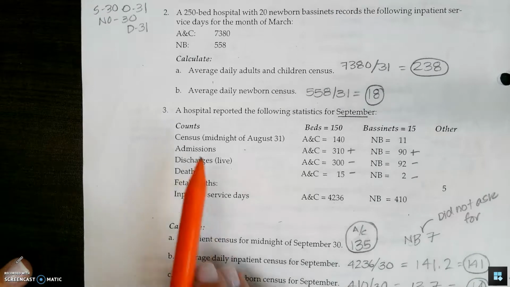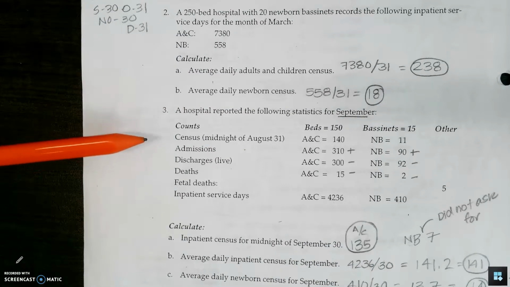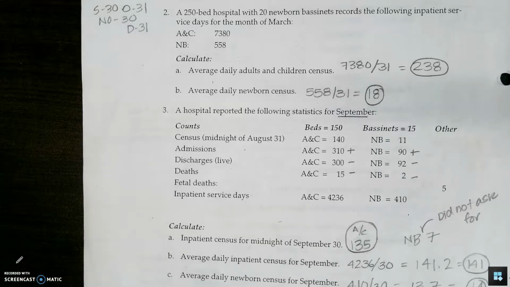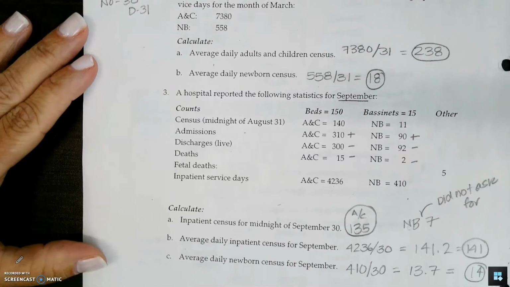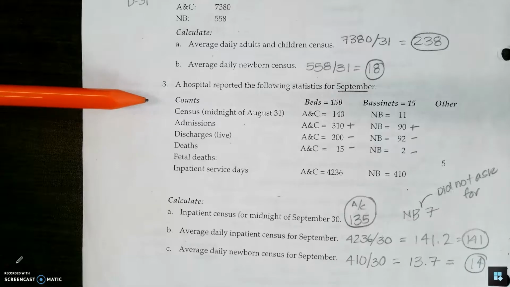Okie dokie. So the hospital reported the following statistics for September, and then you've got a listing of information here. It is super important that anytime you're presented with a list of information like this, you move through that information before you jump in and try to figure out what they're asking you to calculate, right? So let's take a minute and go through the table.